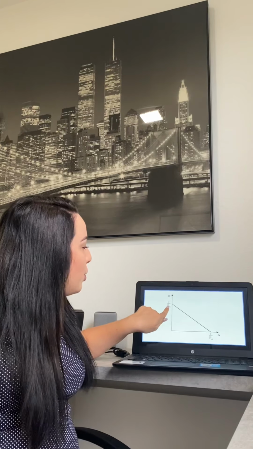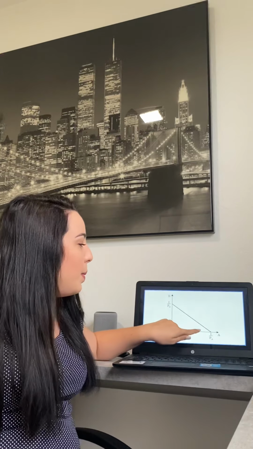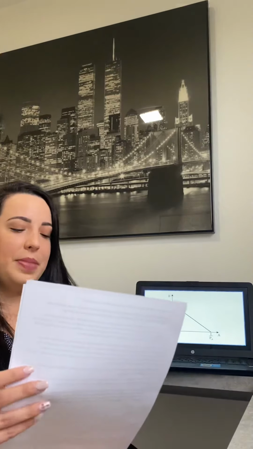The amount of product B will be the income divided by the price of product B, and the amount of product A will be the income divided by the price of product A. This budget line indicates the bundles that the consumer can purchase with all the given income, and that's something we will talk about a little bit later.